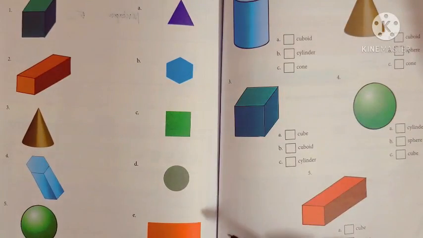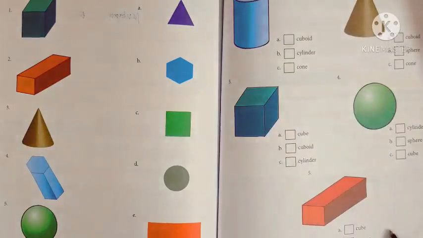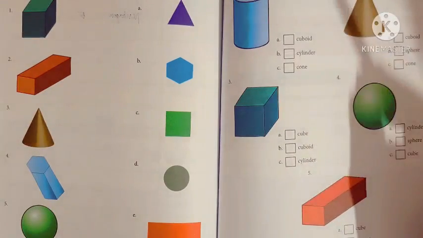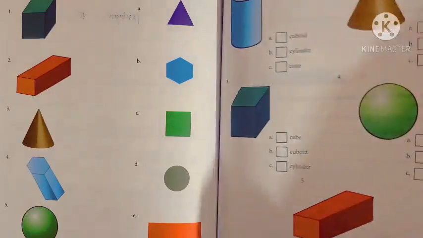Fine. Now here, choose the correct name of each of the shapes. Now you know the shapes, isn't it? There you put a tick. If it is cylinder, put a tick. If it is a cone, put a tick like that. Do this. Okay, I hope you have completed.